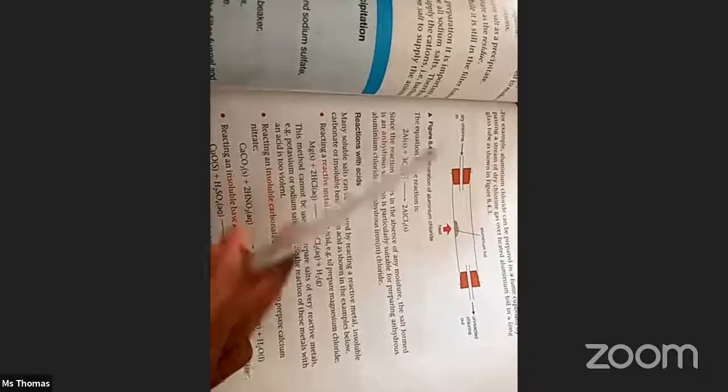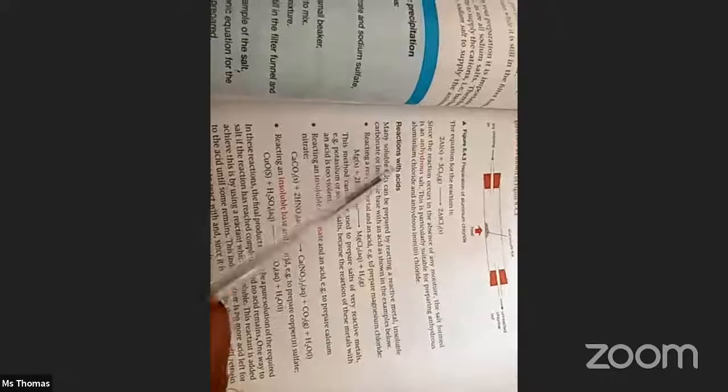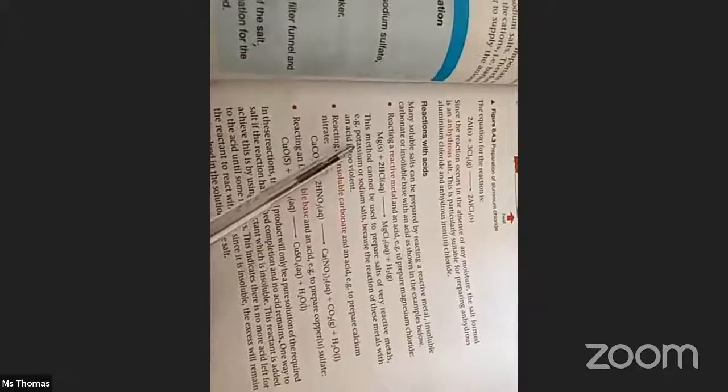So you have two ways, as I told you just now. We spoke about direct combination when you take the two elements and you combine them and you get your salt, but you only use that if you want an anhydrous salt, meaning without water. The second way is to react with acids. What are you going to react with an acid? You're going to react a metal with an acid, but you cannot use potassium or sodium. Who can tell me why? Why can't you use it?